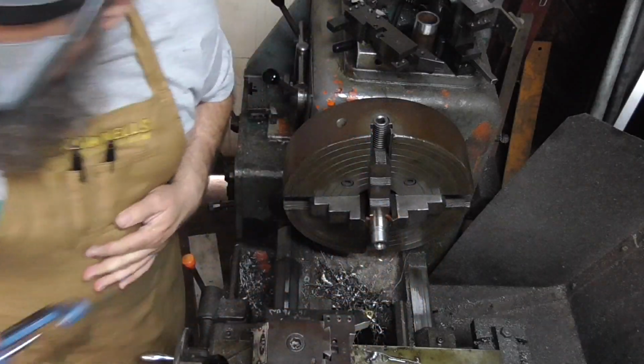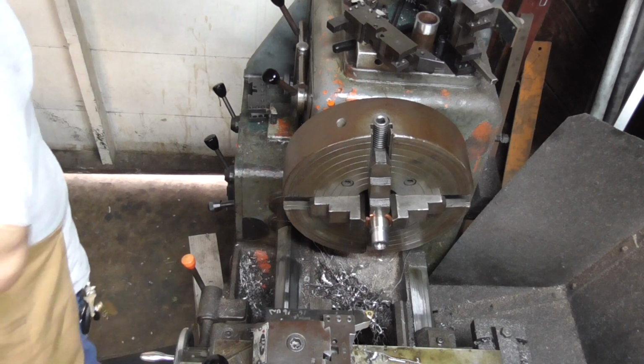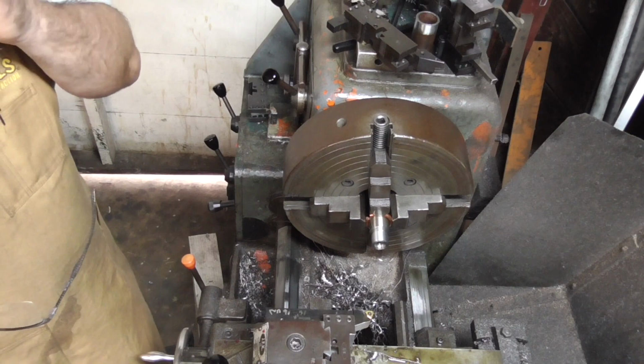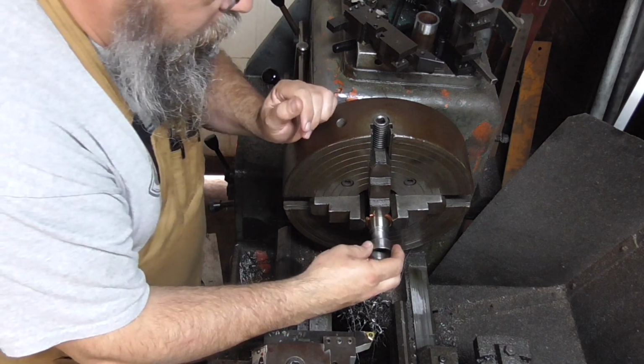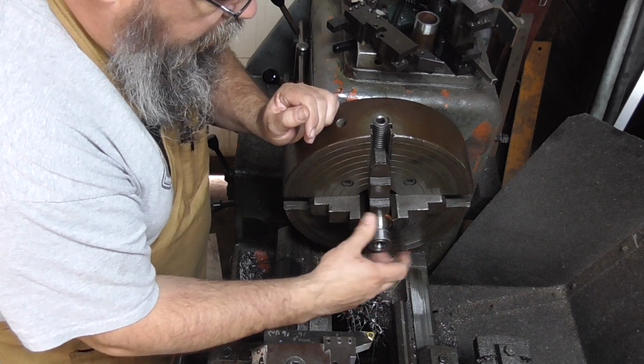That's 20. So we're a thou under our maximum. Those few little passes just took, yeah, that spins right on. It's got a little wobble.